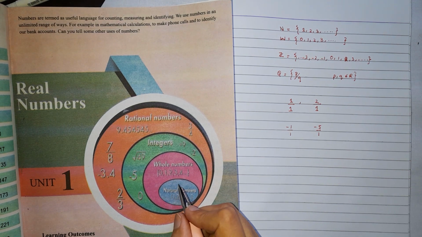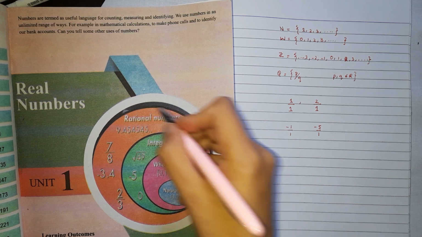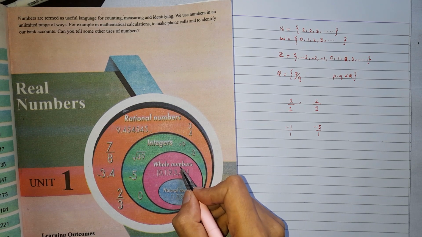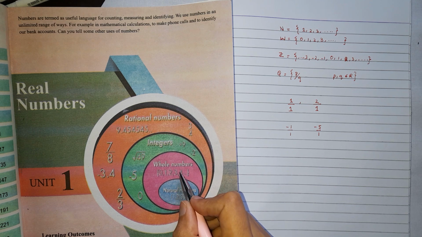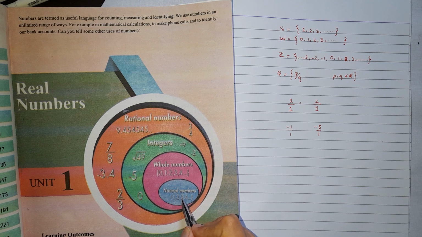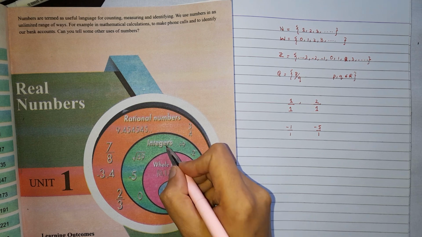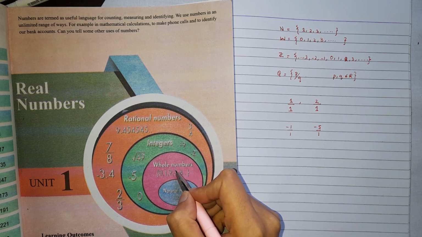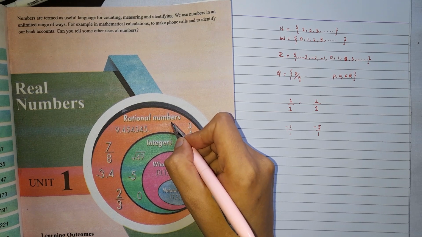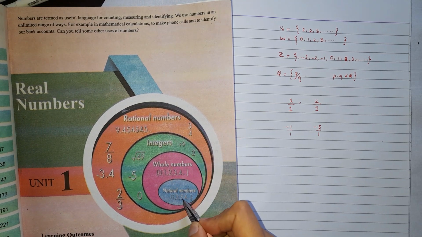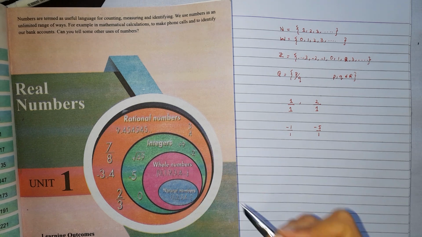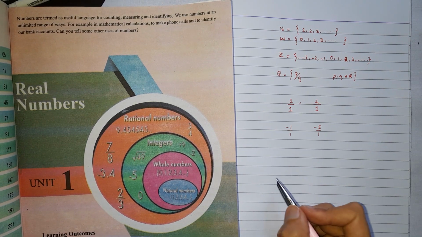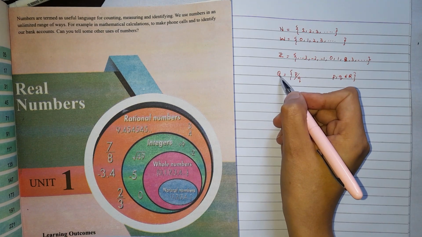So we can represent them in this Venn diagram where the whole numbers have the subset natural numbers, whereas the integers have the subsets natural numbers as well as whole numbers, whereas the rational numbers are the superset for natural numbers, whole numbers and integers. All three sets are included in it. This was the story of rational numbers. Rational numbers are represented by Q.